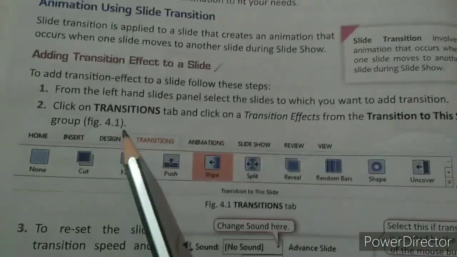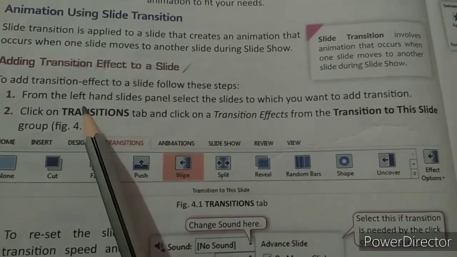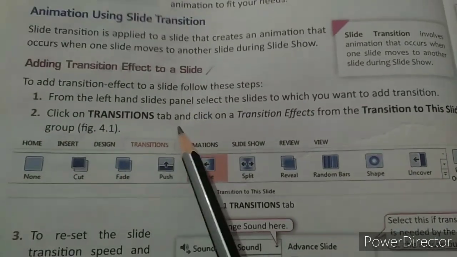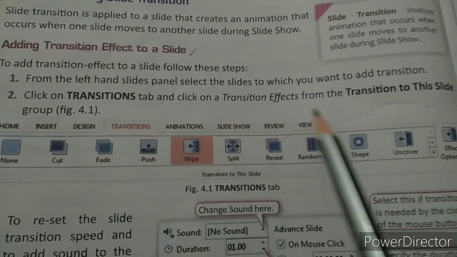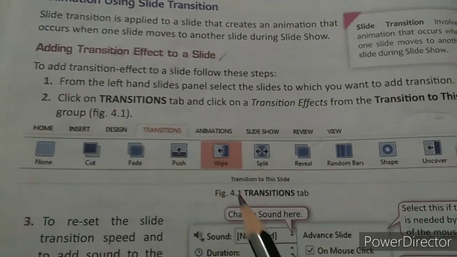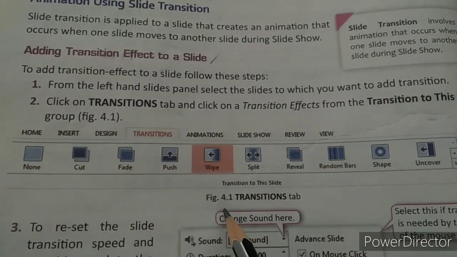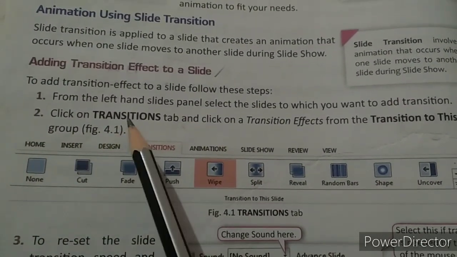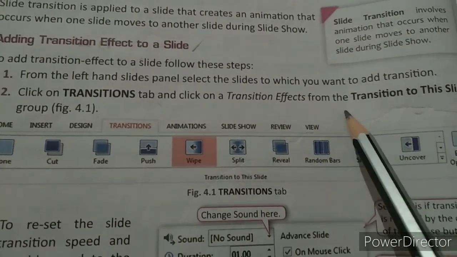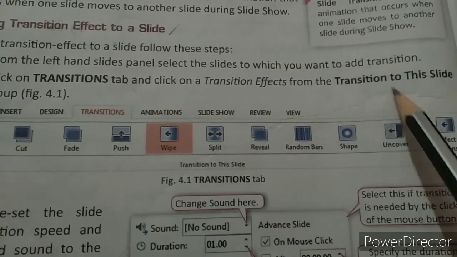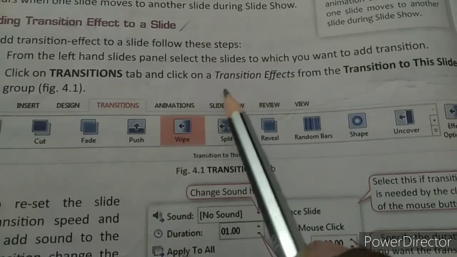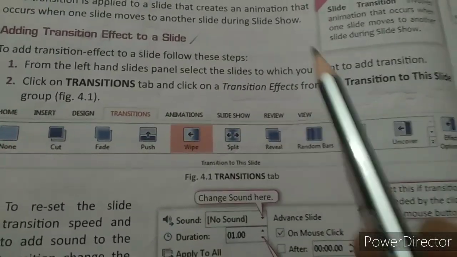So here the first thing is to select that slide. Now second one, click on the transition tab and click on the transition effect from the transition to this slide group, right? It means when we click on the transitions tab, here from the transition to this slide, this is a group name, and in this group the transition effect is selected.